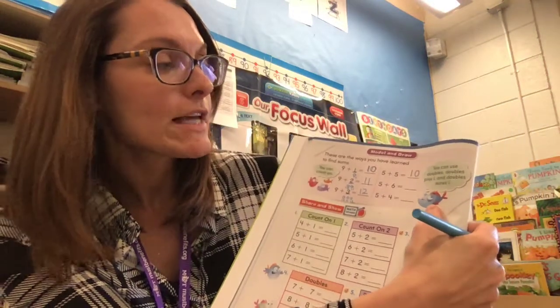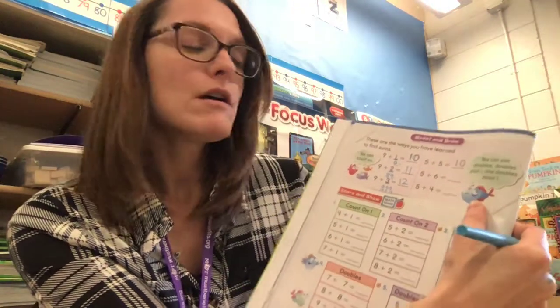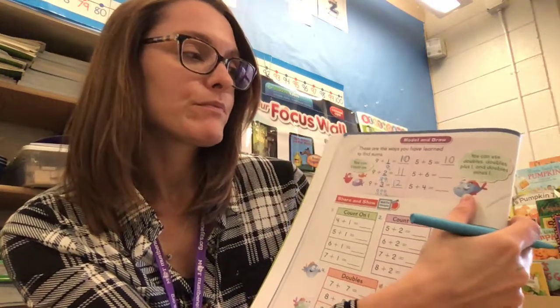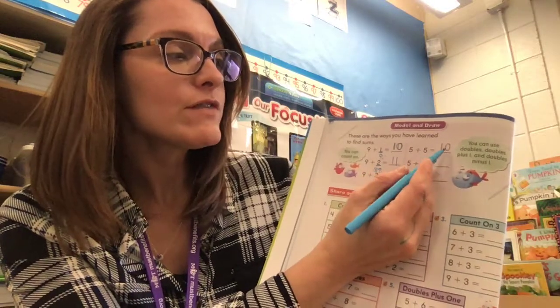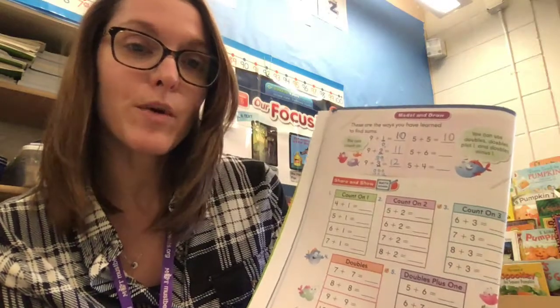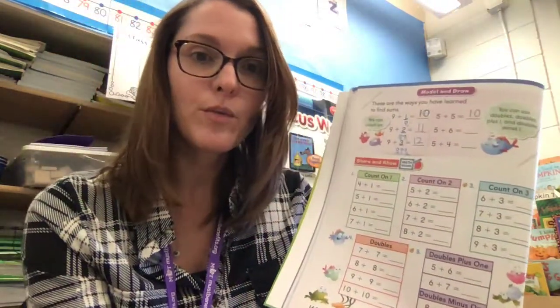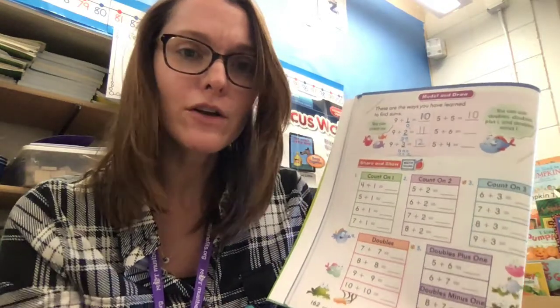This little fish says you can use doubles, doubles plus 1, and doubles minus 1. So this is another strategy. If 5 plus 5 is 10, we know that because we know our doubles. We know our double song. Remember, doubles, doubles. We can add doubles. It's no trouble. We can add doubles. We know all our doubles.